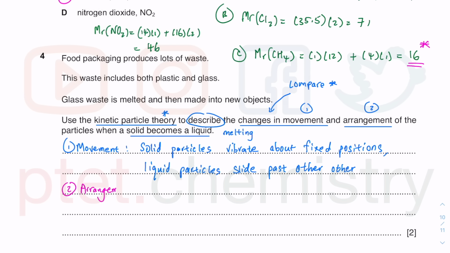The second point is on arrangement. How are they arranged? How are they packed? So I can talk about solid particles being regularly arranged. They have a regular arrangement. They are orderly arranged. Ordered arrangement, you can talk about ordered arrangement.